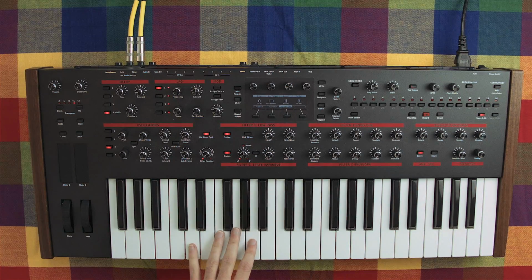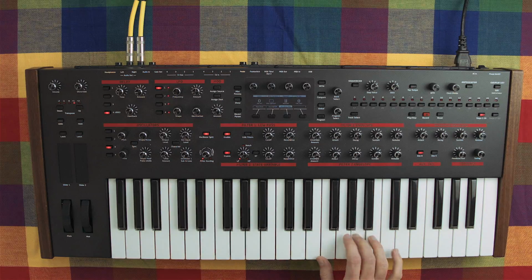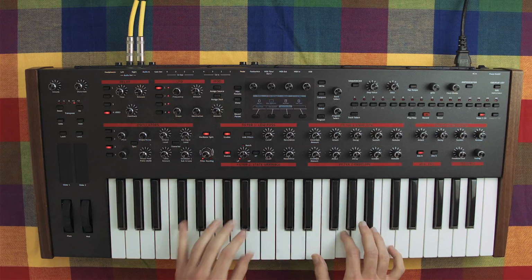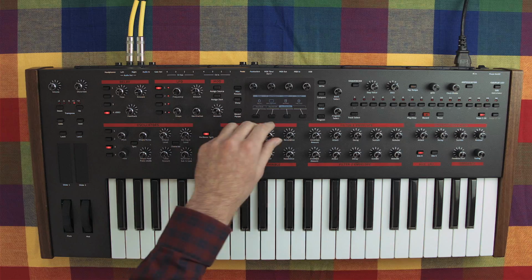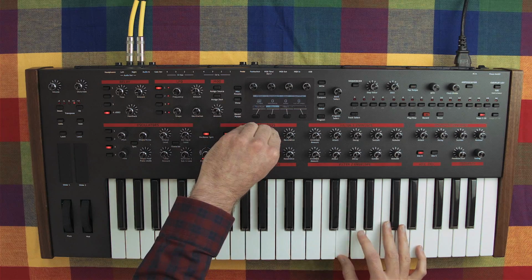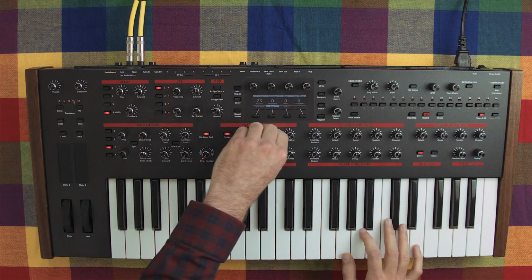So you can barely hear it, but it still has the effect. And the cool thing about this oscillator split is now I can play with the filter of my sound independent of my noise source.